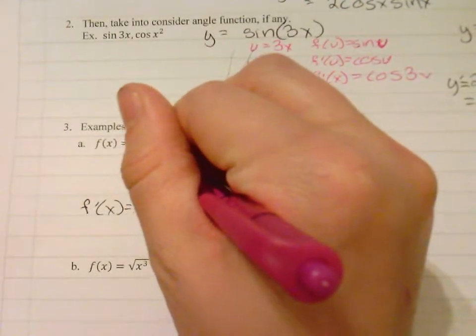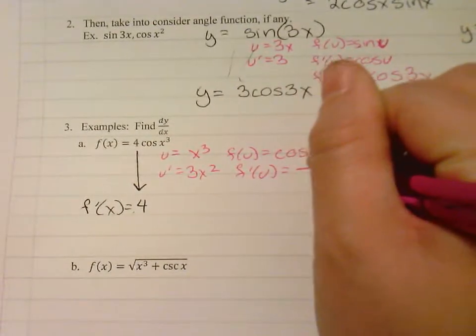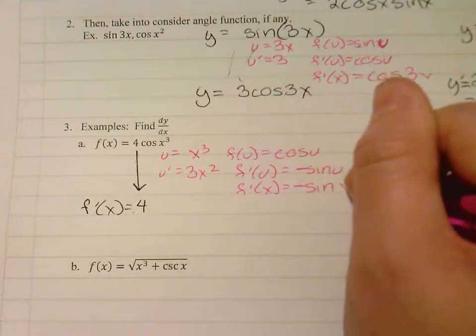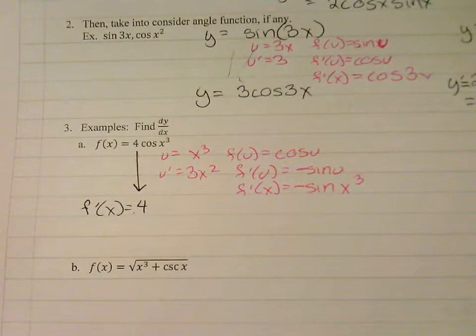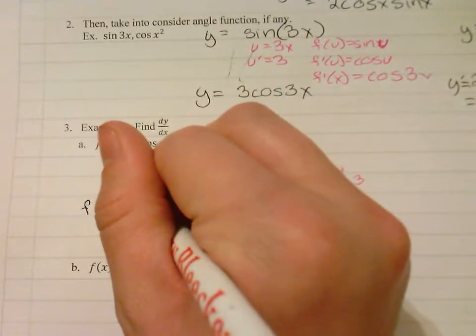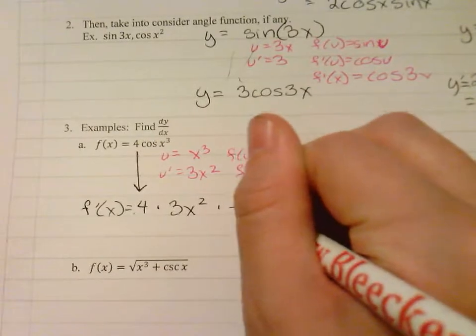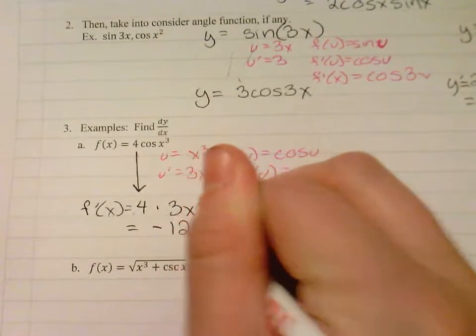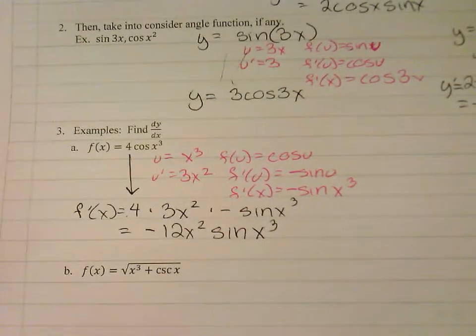U prime is 3x squared, and f prime of u is going to be negative sine of u. F prime of x is going to be negative sine of x cubed. So u equals x cubed. The chain rule is going to just be u prime times f prime of x, so that's going to be 3x squared times negative sine of x cubed. Final answer is going to be negative 12x squared sine x cubed. And there's the chain rule for that one.